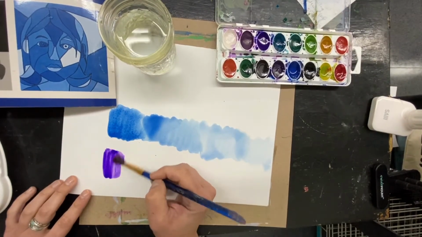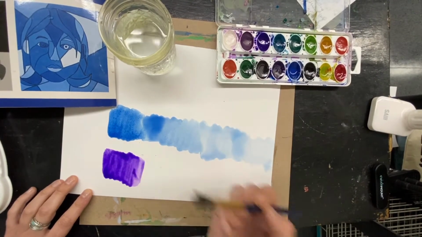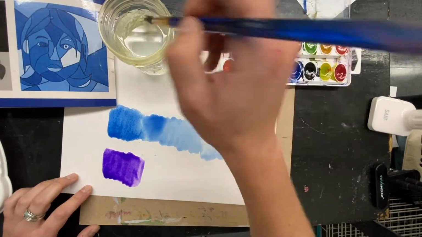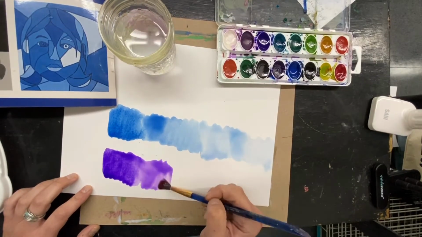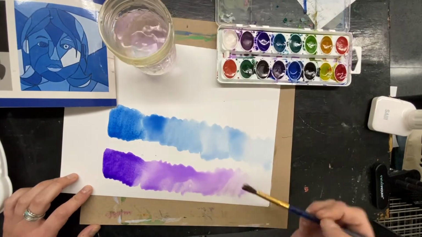My darkest color first, that's just the paint. We always have to get our watercolor wet, but then to create the value change, dip your brush in water only. Dip your brush, water only.